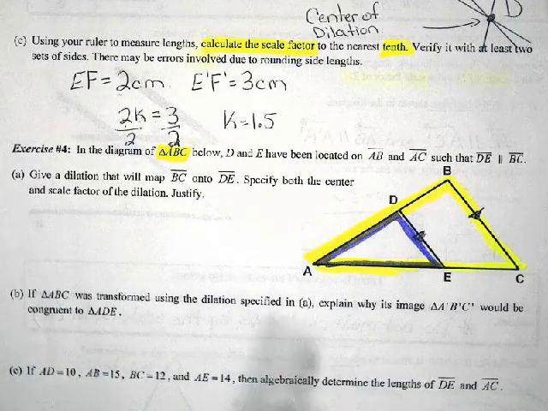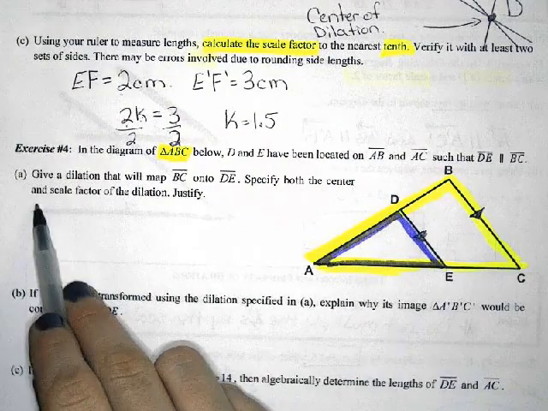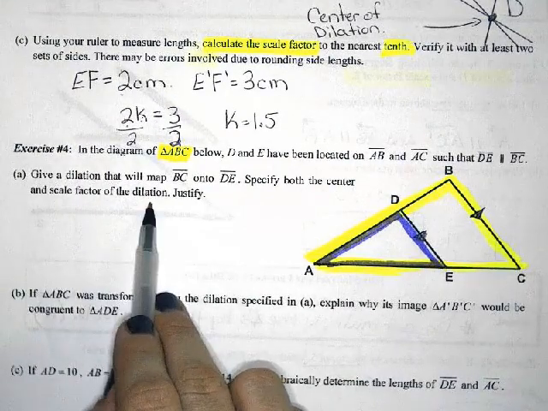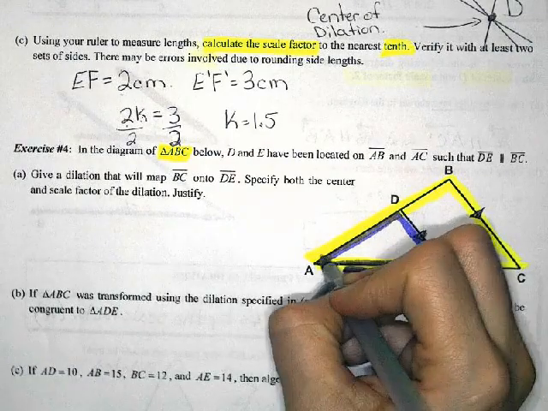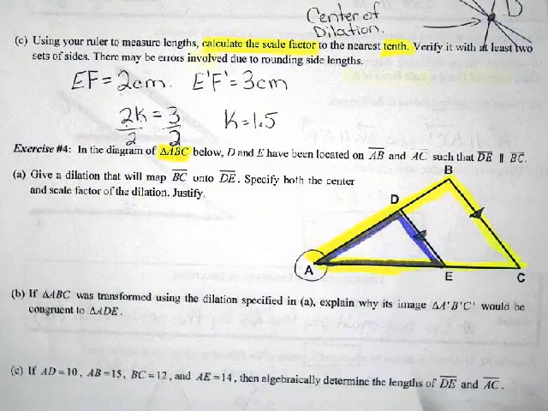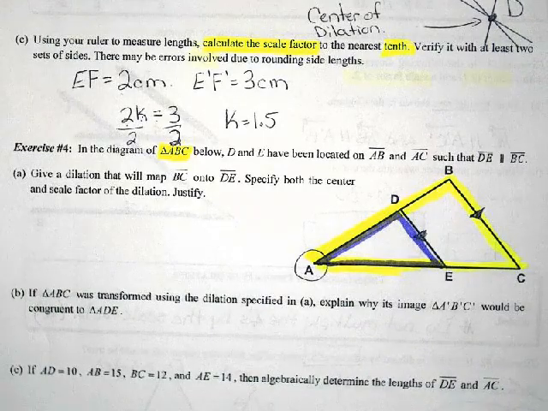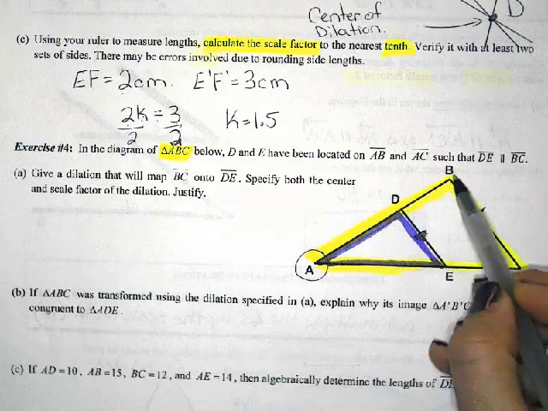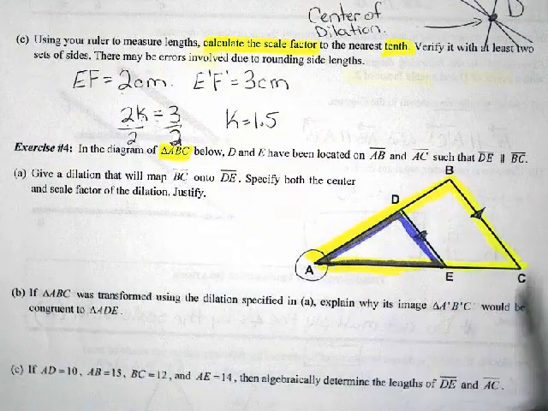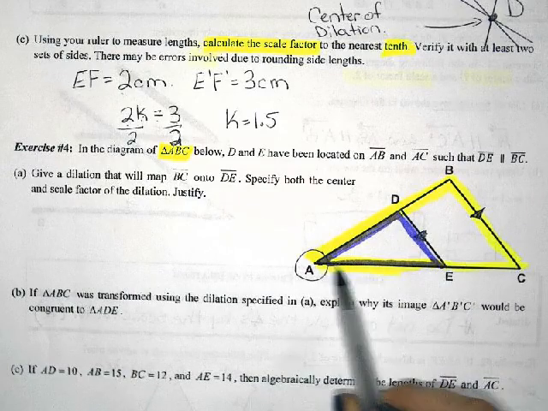Okay. So now we need to specify both the center and scale factor of the dilation. If we look at this, we can see that point A is our center. How do we know that? If I connect from B to D, it leads me back to A. And if I connect from C to E, it leads me back to A as well.